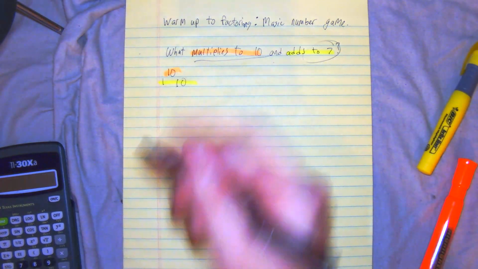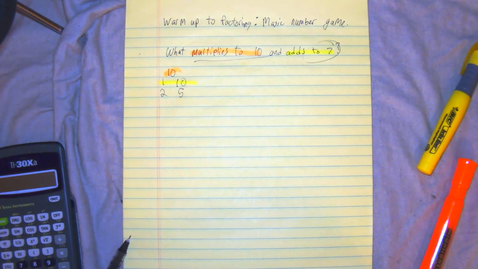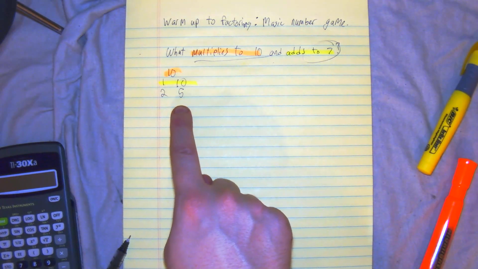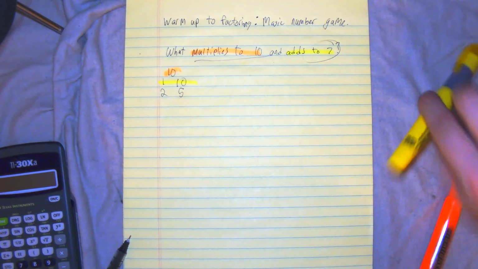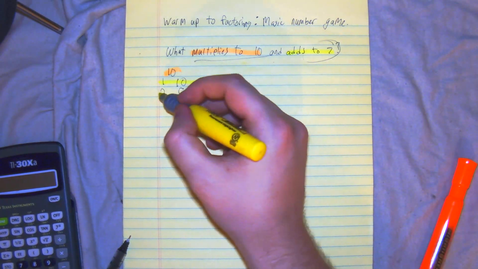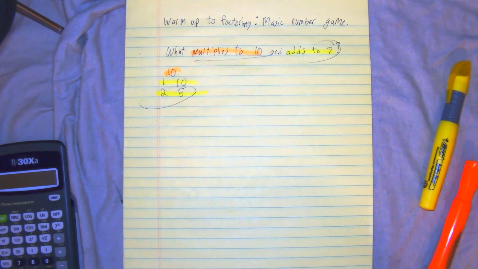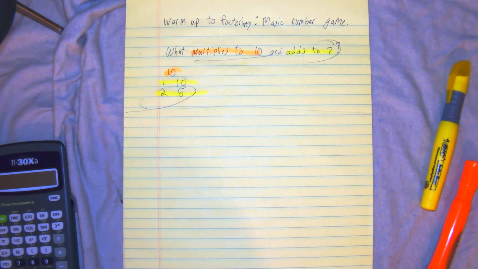Now we can try 2 and 5 next on the list. 2 times 5 gives us 10. 2 plus 5 adds up to 7. So, this right here, our magic numbers would be 2 and 5. Let's try a couple more.